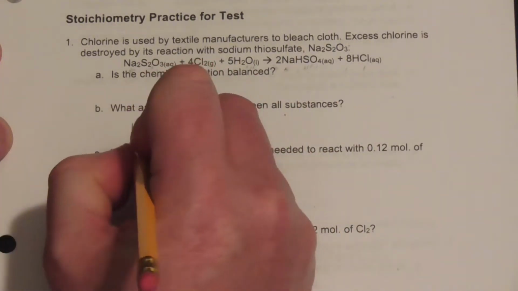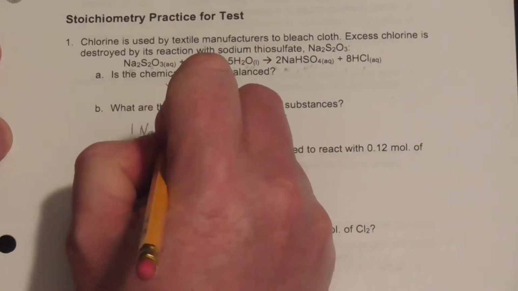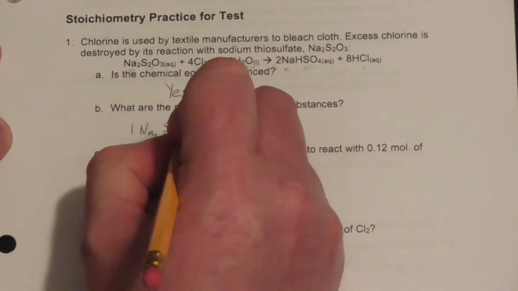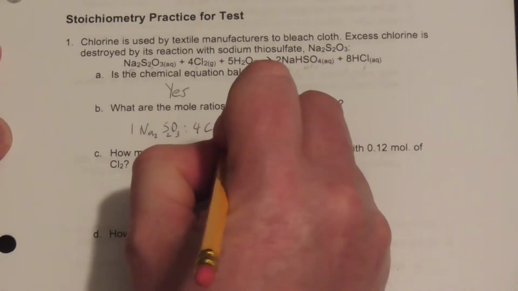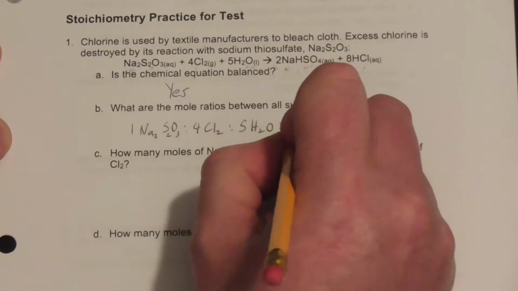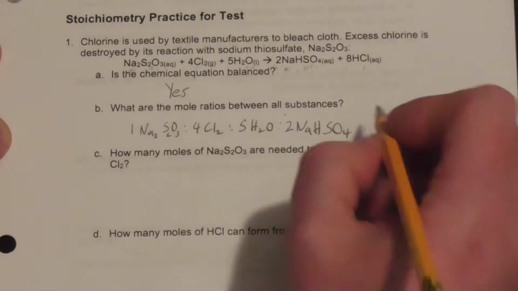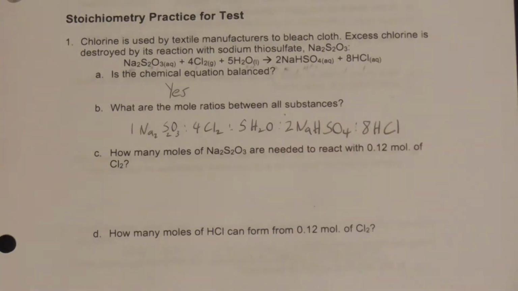What are the mole ratios? It would be 1 sodium thiosulfate to 4 chlorine gas to 5 waters to 2 sodium hydrogen sulfates to 8 hydrogen chlorides. I just want to check and make sure that's legible. It is.